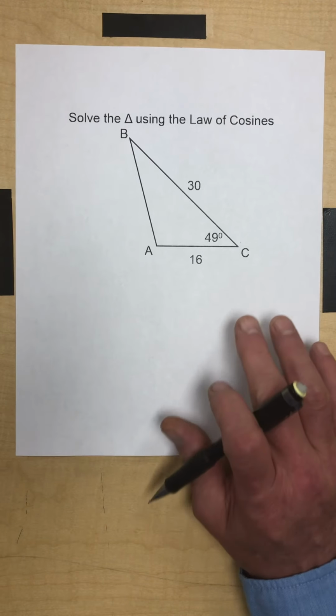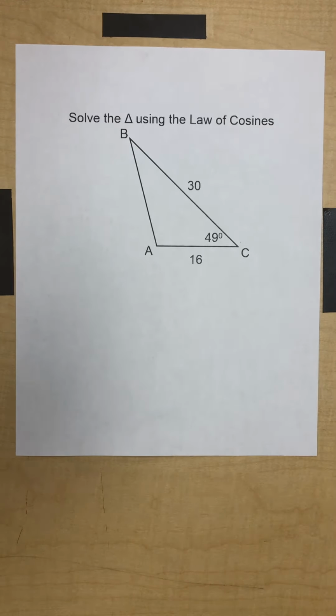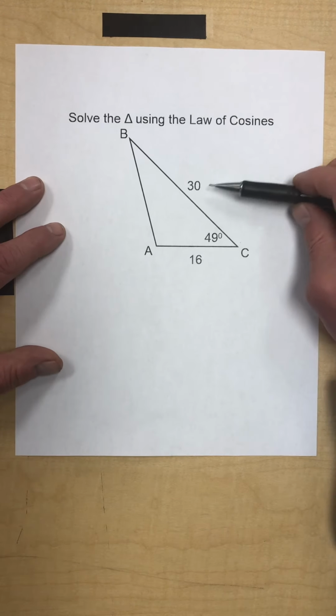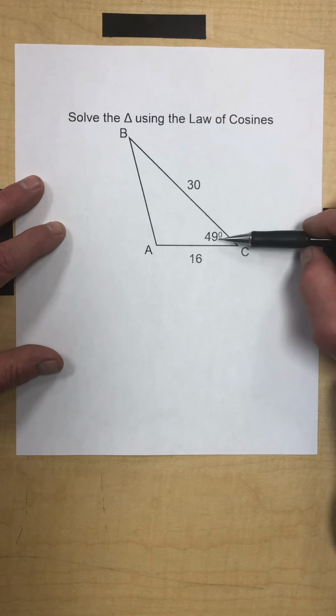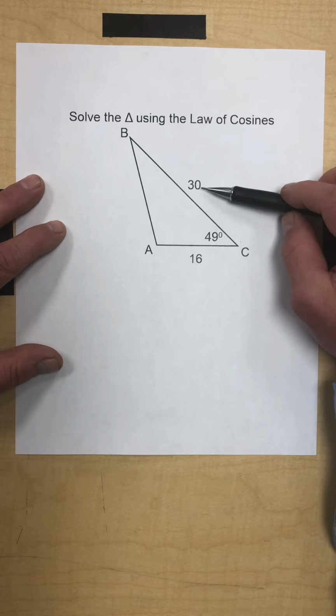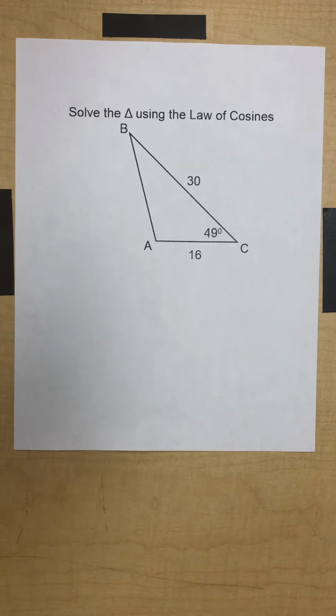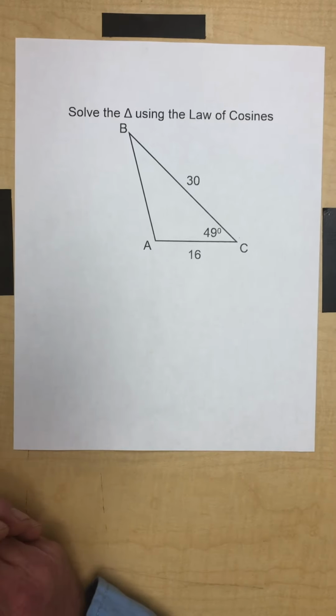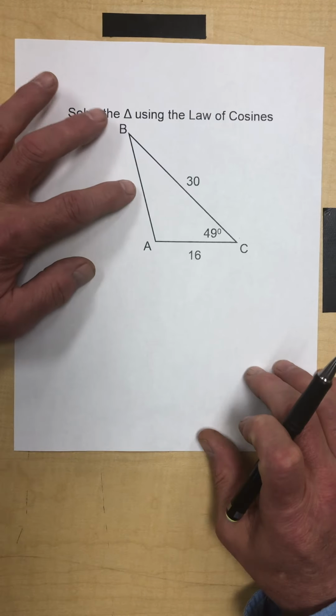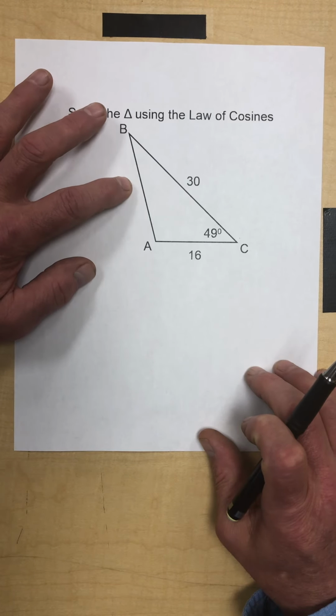Okay, so if we take a look at this guy, notice the situation we're in. We've got two sides and the included angle. So we've got SAS. So the law of cosines will work here. All right, so let's see. The first thing that I need to do is find the missing side. Very first thing I need to do.